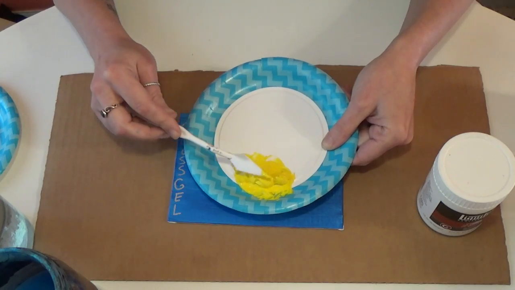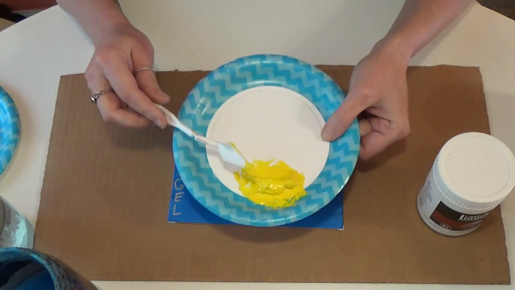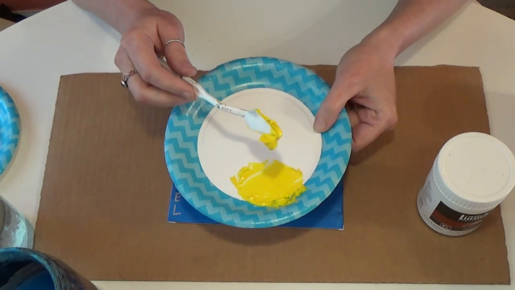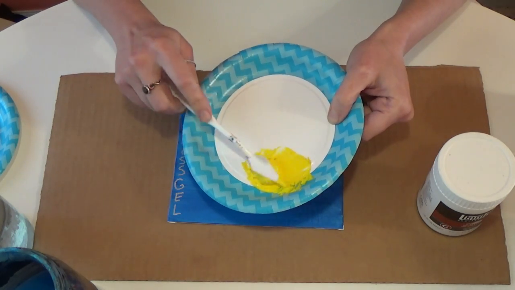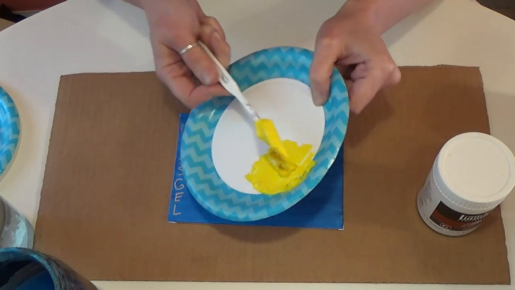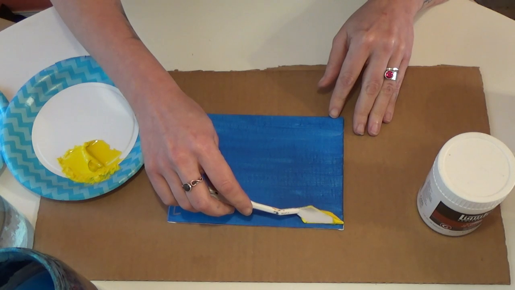Now this is just the Liquitex Basics yellow paint, but as you can see, the color didn't change. And now I've got a consistency of paint very similar to heavy body paint. So let's apply it to our canvas and see what happens. So I'm just gonna pick up a big glob of it here. And on this side, I'll apply it.